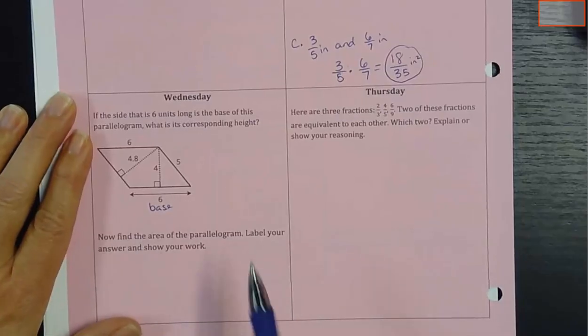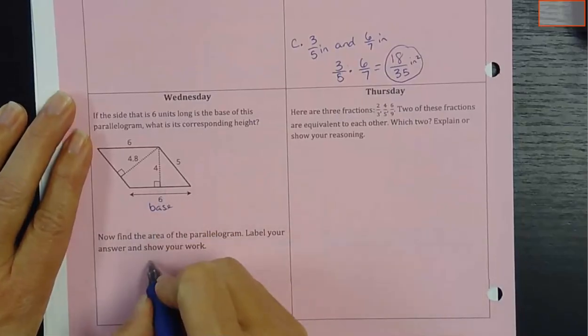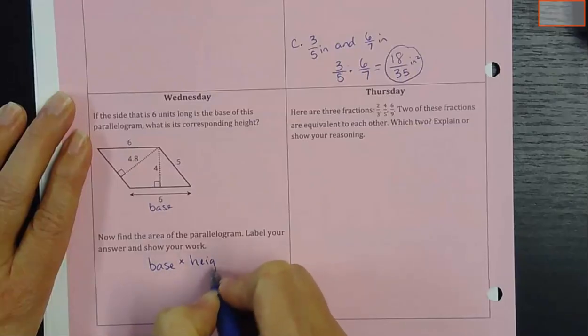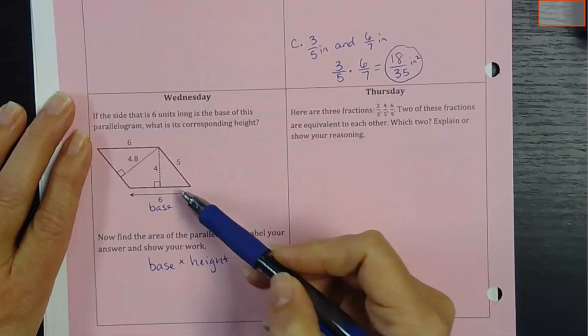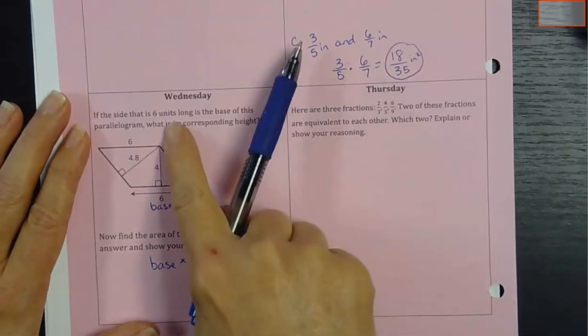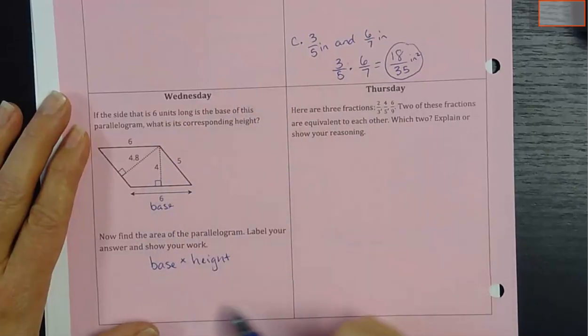Now find the area of the parallelogram. So remember, parallelograms is just base times height. So once you've found your height up here, it's going to be real easy. You're just going to multiply those, label them with units squared, and you'll be done.